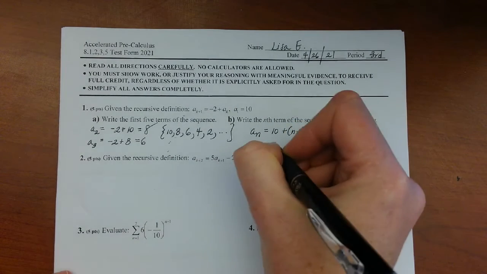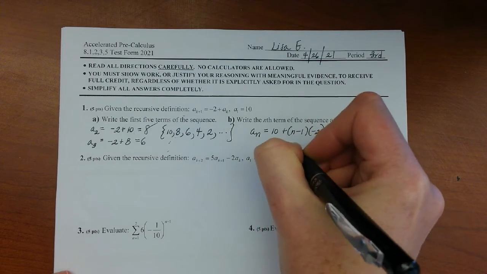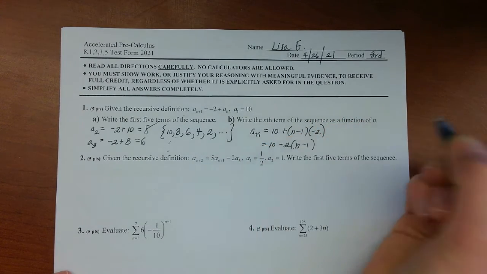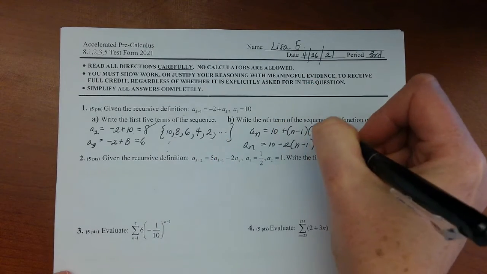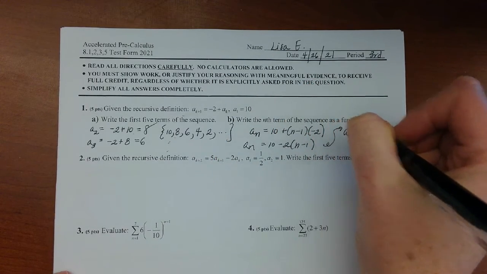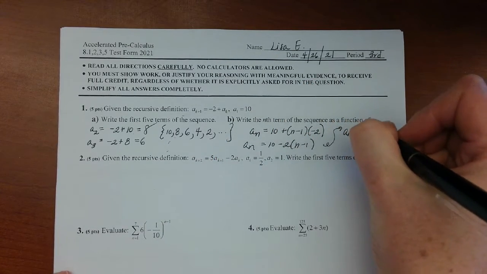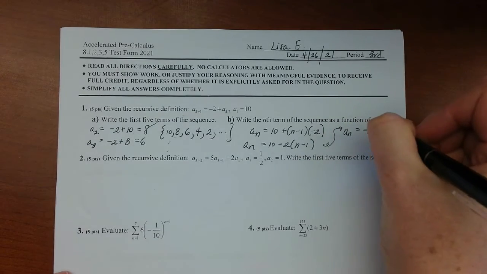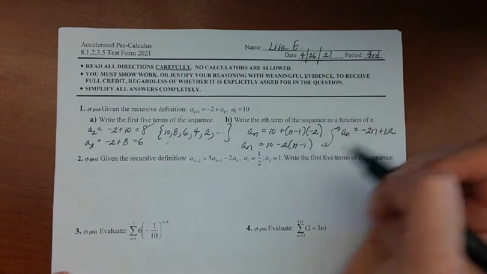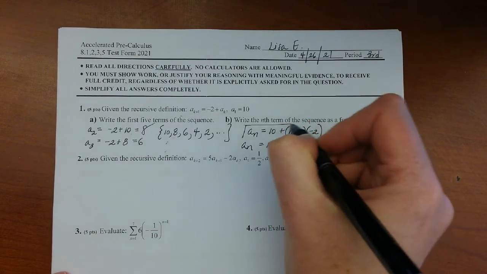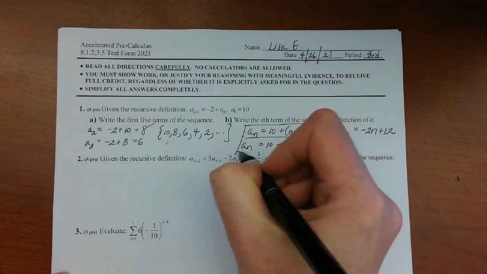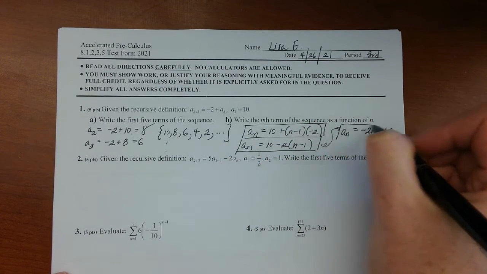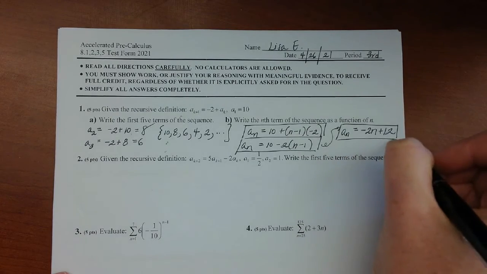You could have written it also like this, or you could have simplified it just by combining like terms. You'd end up with negative 2n plus 12. Okay, so I'm just going to box each of these, because they're all considered equally correct.